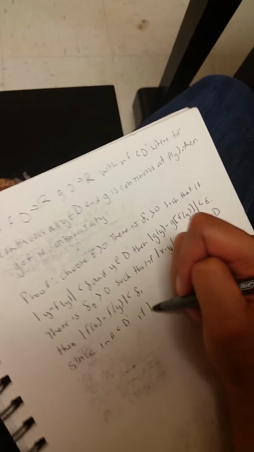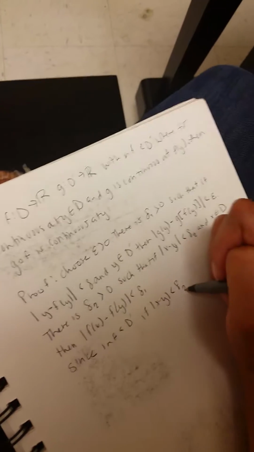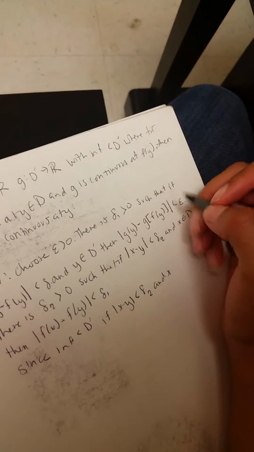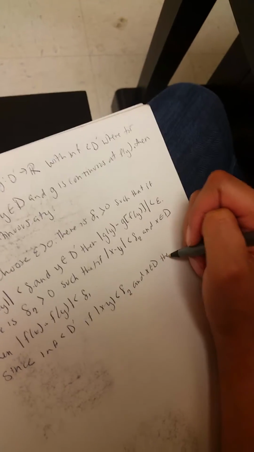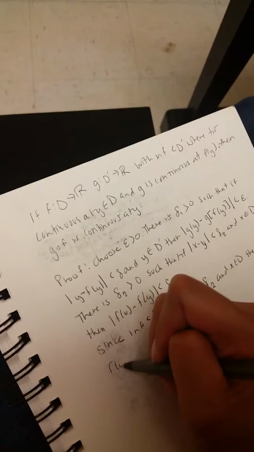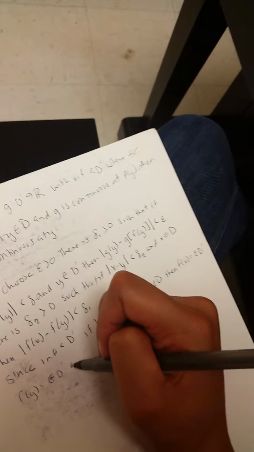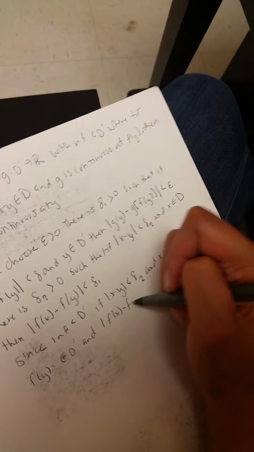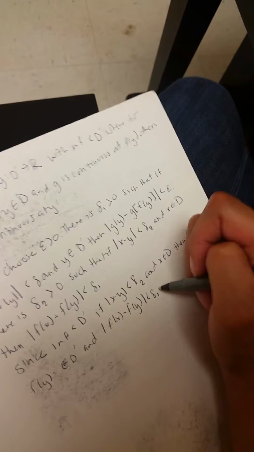And since the infimum is less than delta prime, if x minus y is less than delta 2 and x is in the domain, then f of x is less than epsilon times delta prime, and f of y is less than epsilon times delta prime, and the absolute value of f of x minus f of y is less than delta 1.